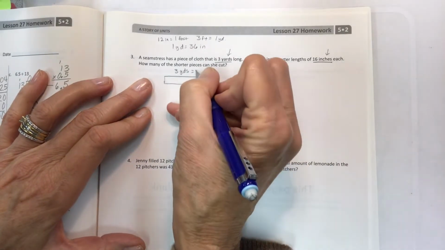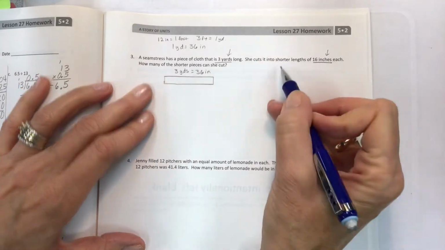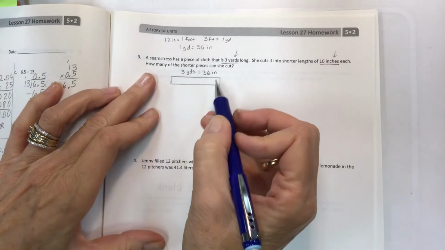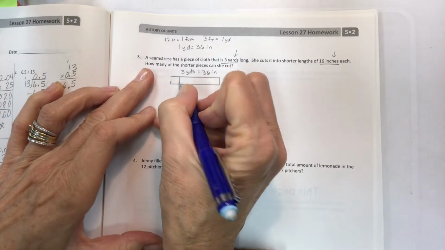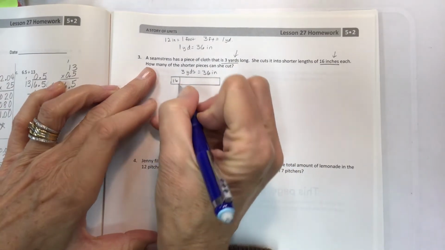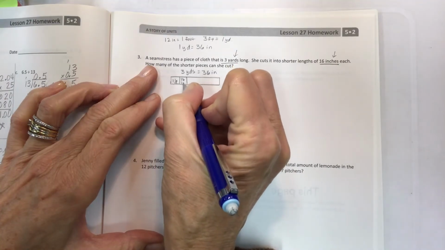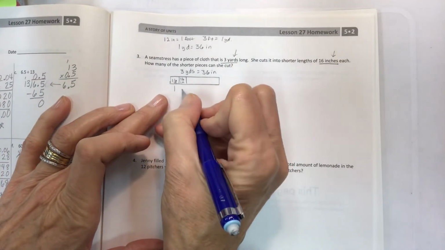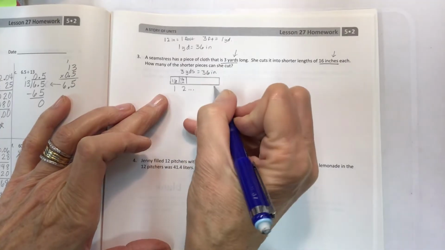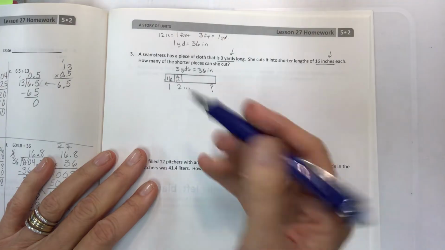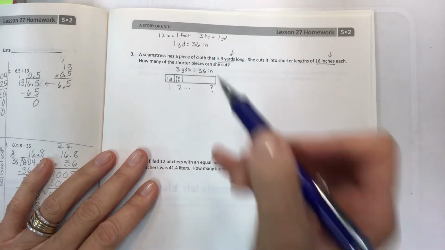So she cuts it, okay, take your 36 inches, cuts it into shorter lengths of 16 inches each. How many pieces? So it's going to be 16 inches, if you can see that, 16 inches. How many times? Okay, so that's what a tape diagram does. It helps you see the parts and the whole.